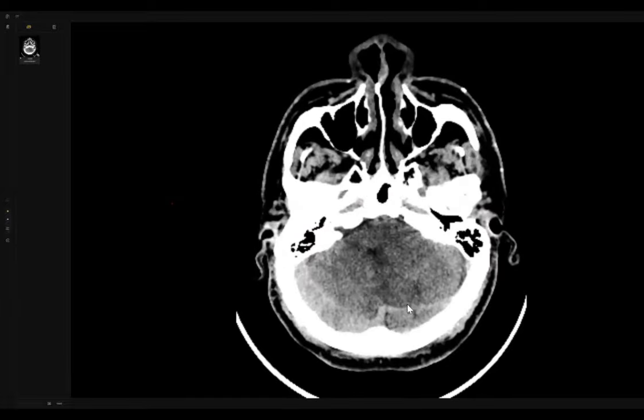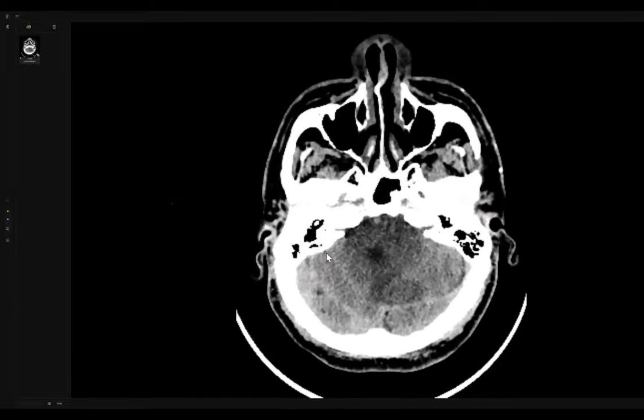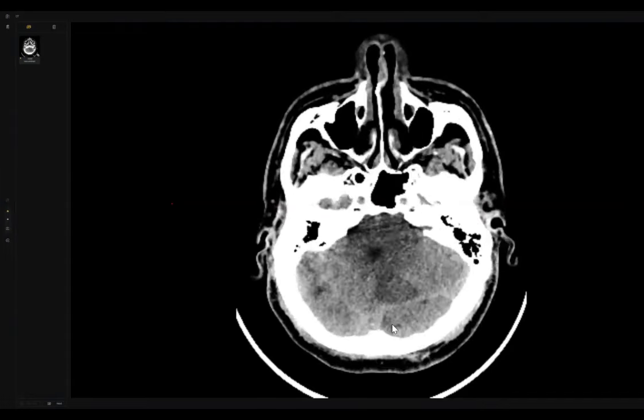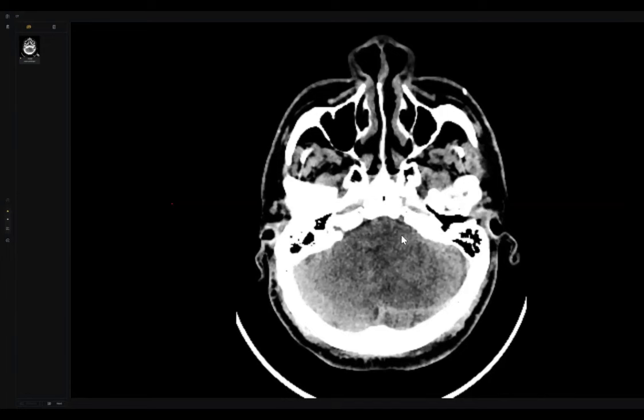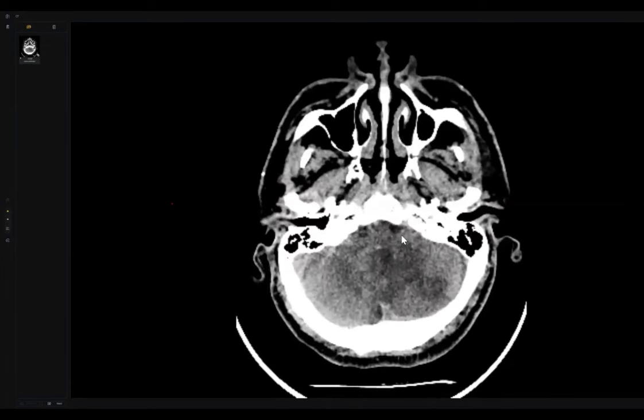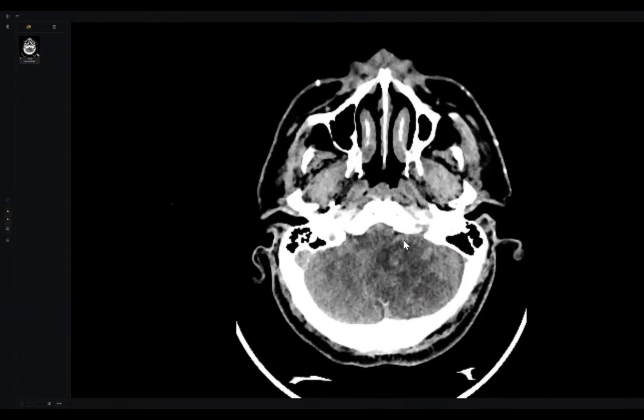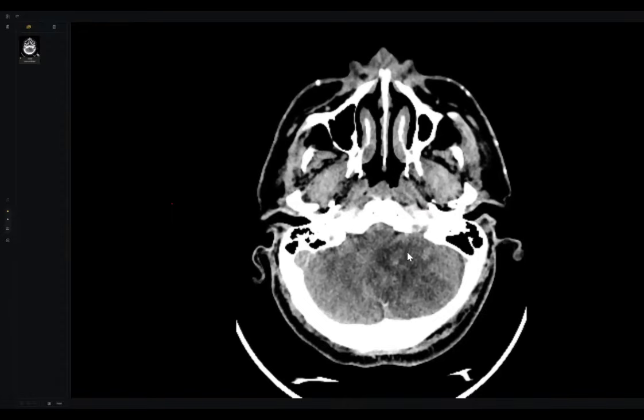And it is quite ill defined. It is not following the trajectory of the posterior cerebral artery or any basilar artery. So what is your first differential?